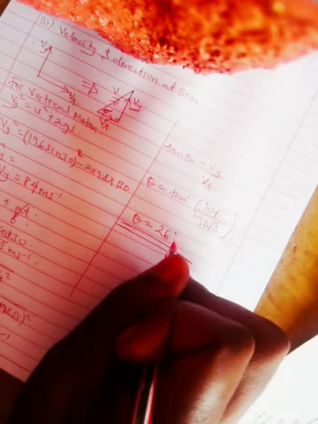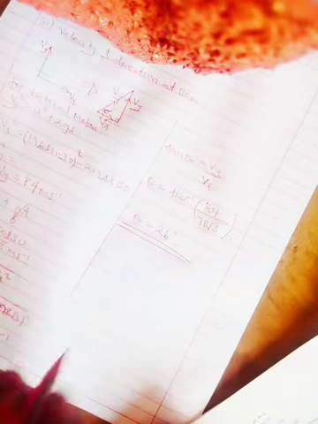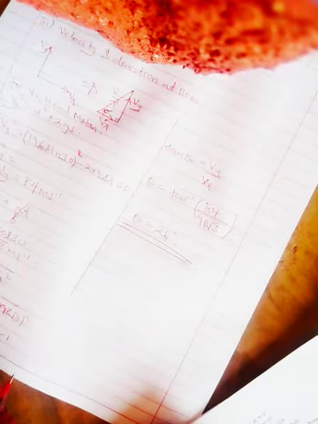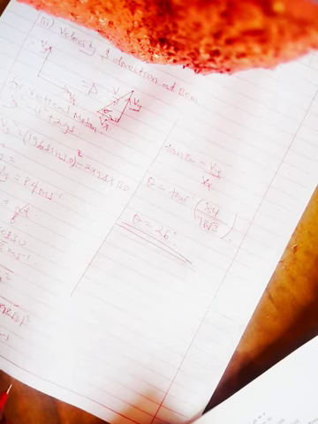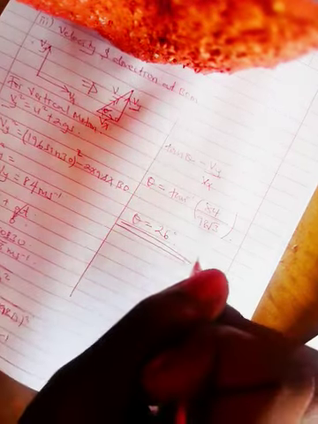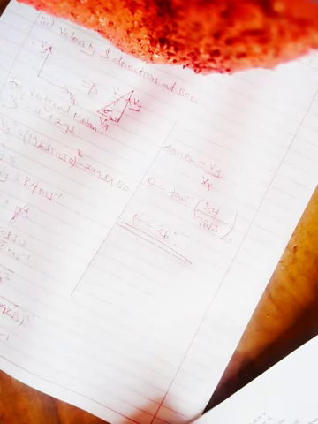The angle, or the direction, is 26 degrees from the horizontal, and the velocity is 189 meters per second. Altogether, that is the solution.